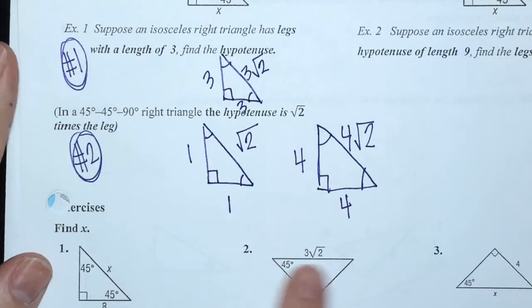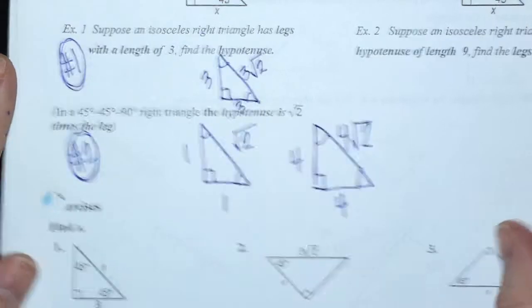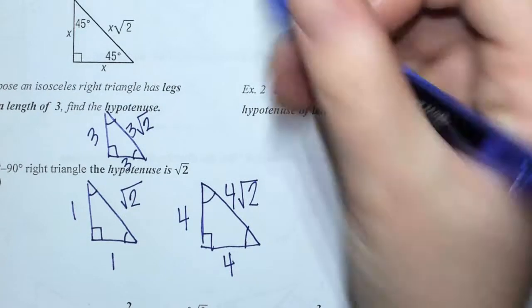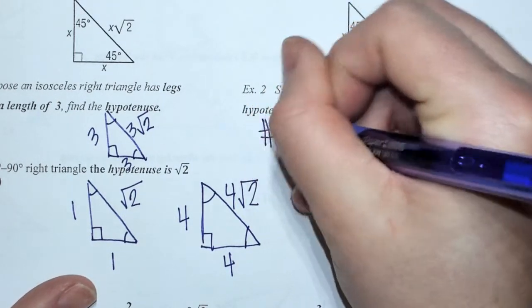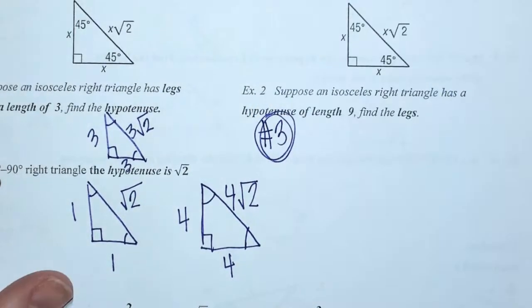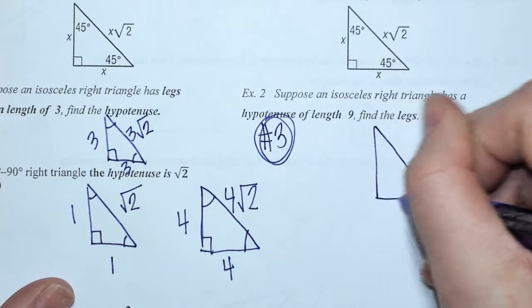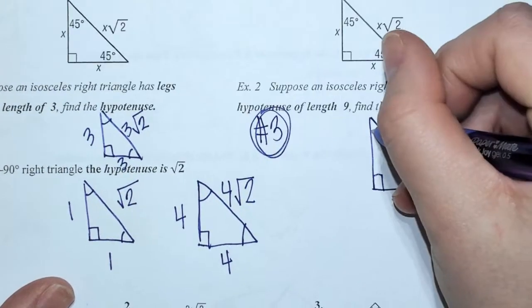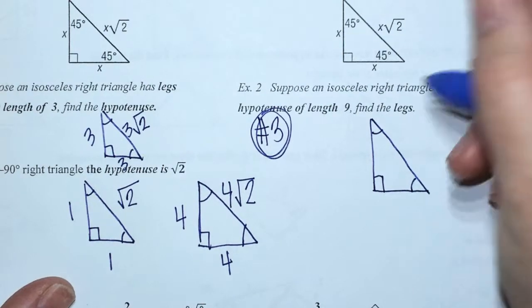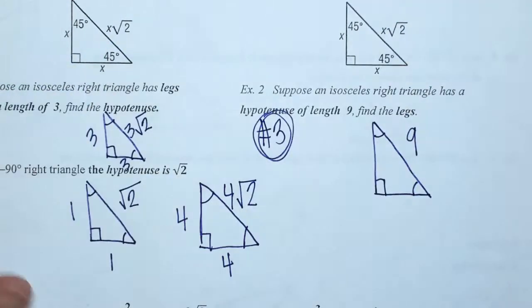All right, scenario number 3, this is when trouble comes. So it's example number 2, but let's call it scenario number 3. You have a 45, 45, 90 triangle, and your hypotenuse is 9.